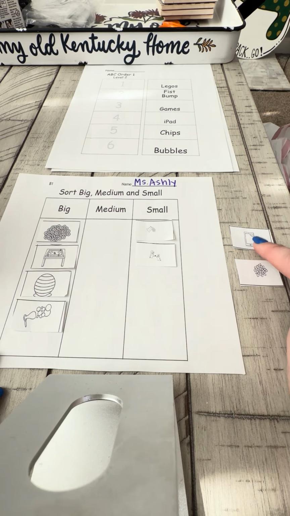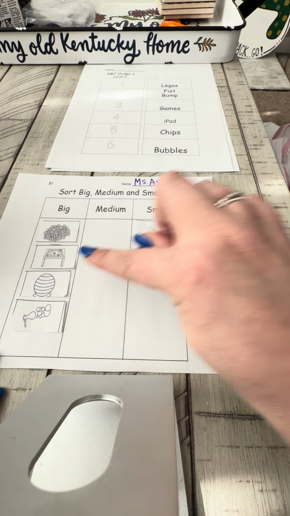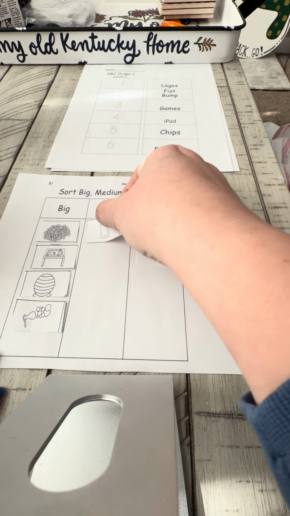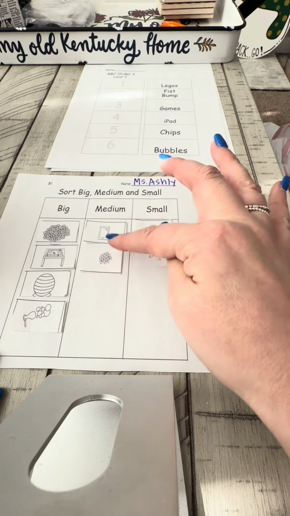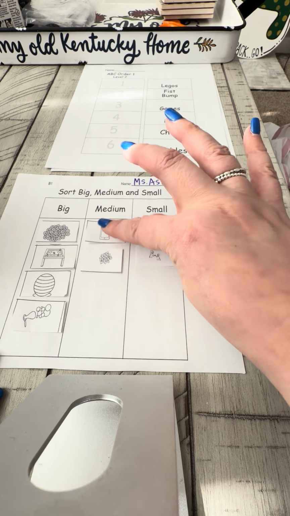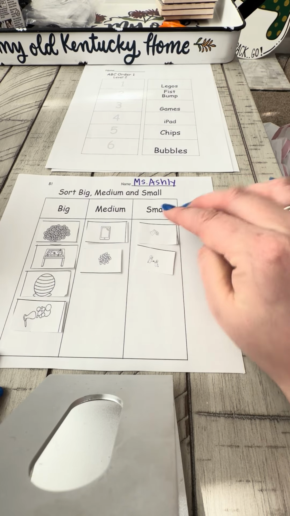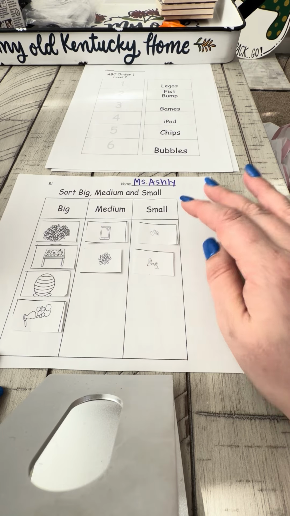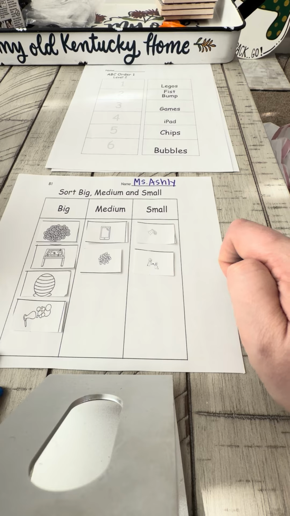All right, so that leaves our iPad and our goldfish, and both of those pictures are in between big and small. So we're going to put those in the medium category. Great to start talking about these kind of things, because when you go to, say, McDonald's and you have to decide if you're going to order a small, a medium, or a large drink, or a small, medium, or large fry.